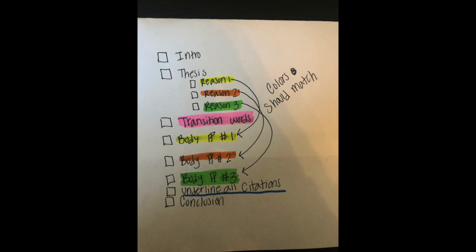Okay, now that you have finished your flea map, your first step is to create a checklist. So I want you to copy down the checklist that you currently see on the screen. You have your introduction, your thesis, which is inside your introduction. And remember from your flea map that your thesis should be color coded.